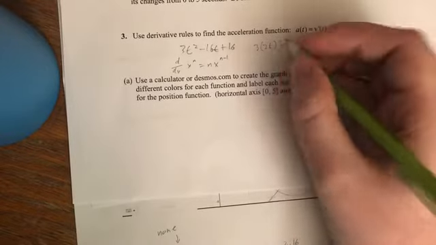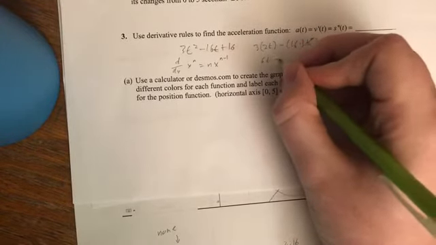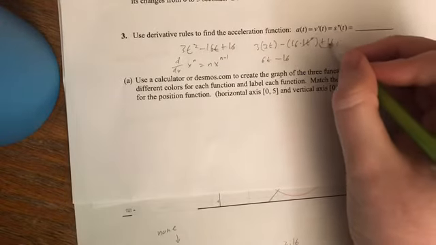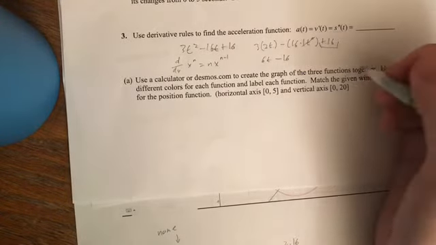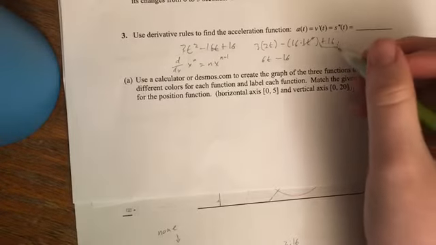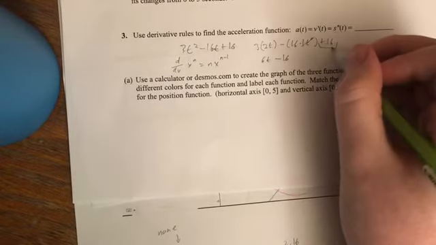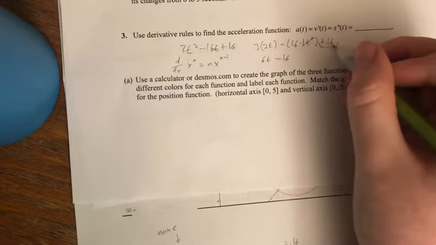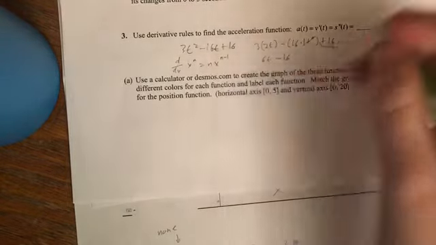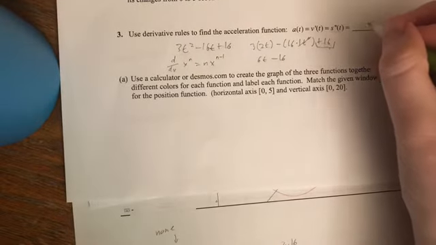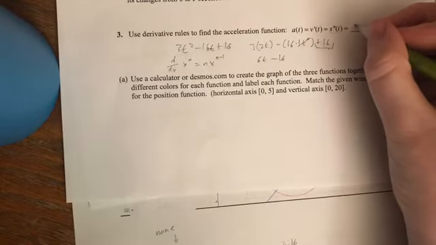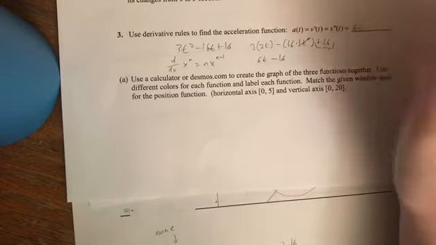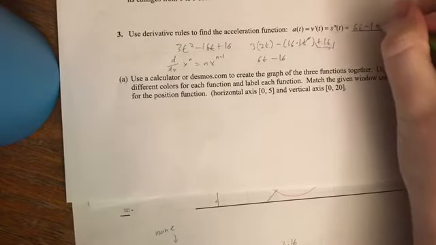So 3 times 2 is 6t minus 16, and then right here you use the constant rule because this is just an ordinary number, which means it's a constant, which means that when you take the derivative of that, no matter what this number is, it's going to be 0. So our acceleration function is 6t minus 16.